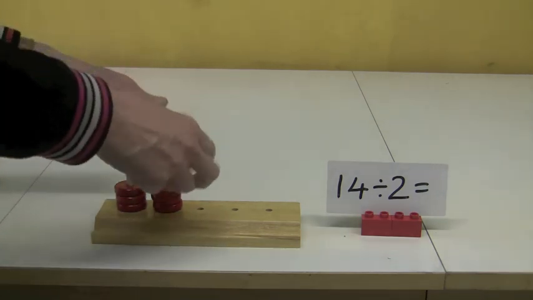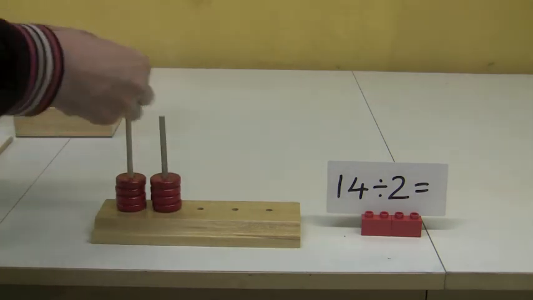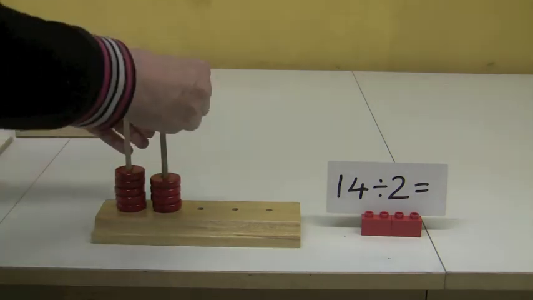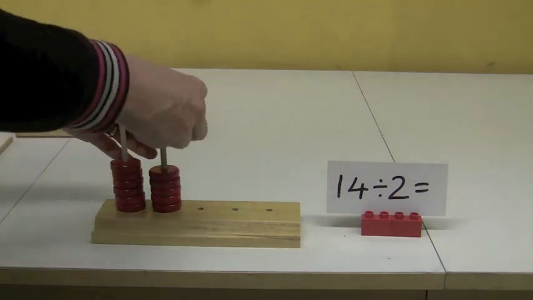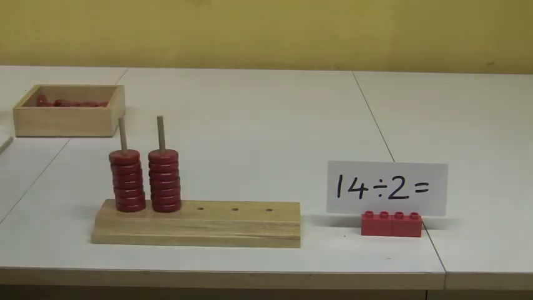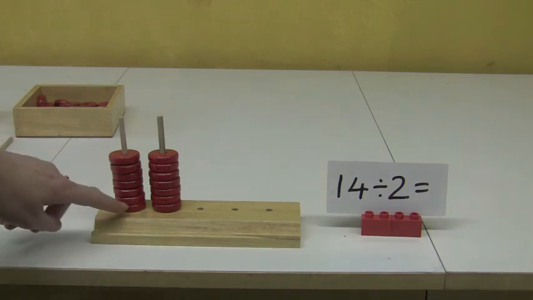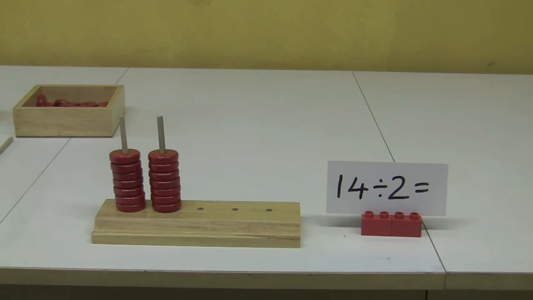Let's see what happens. One, 2, 3, 4, 5, 6, 7. 14 divided by 2 is 7.